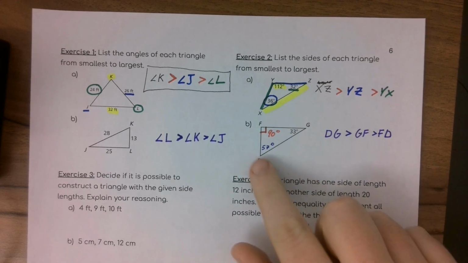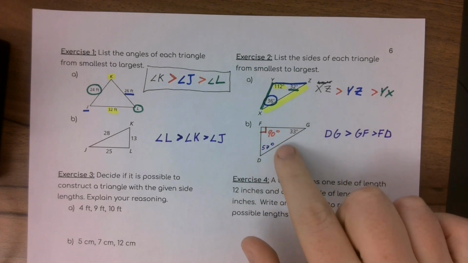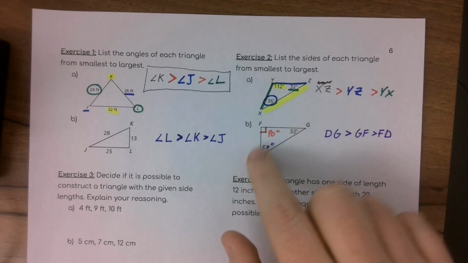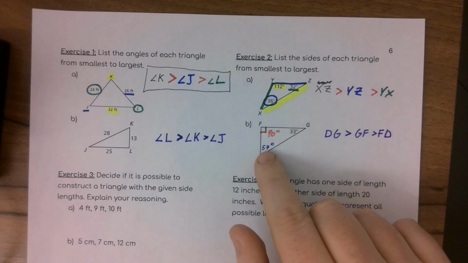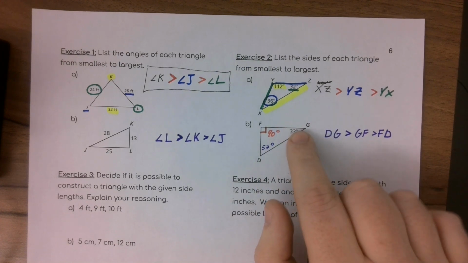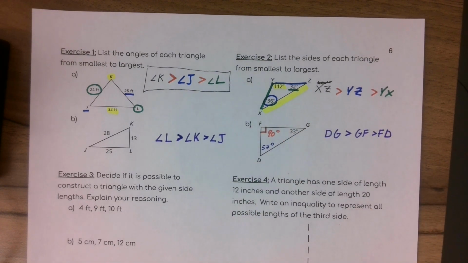That means DG, which is opposite the right angle, is the longest. GF, which is opposite this 57 degrees, is the second. And across from the 33 degrees, FD is the smallest. Perfect.